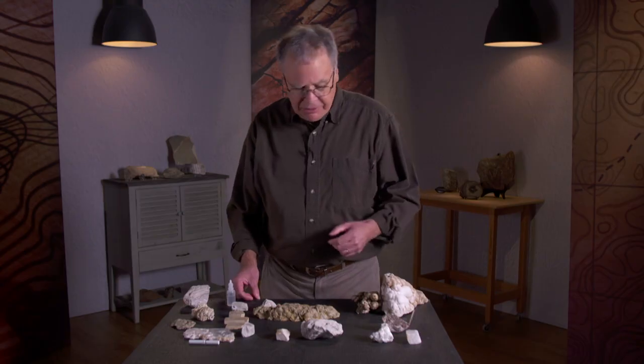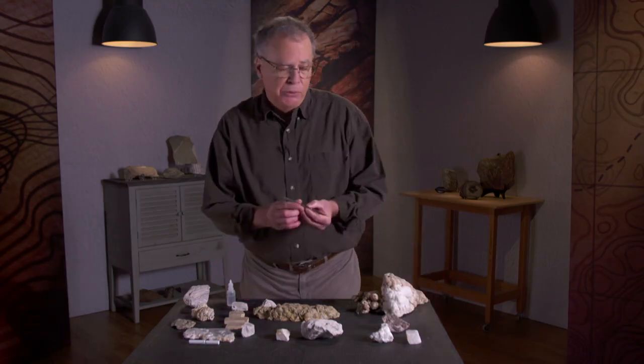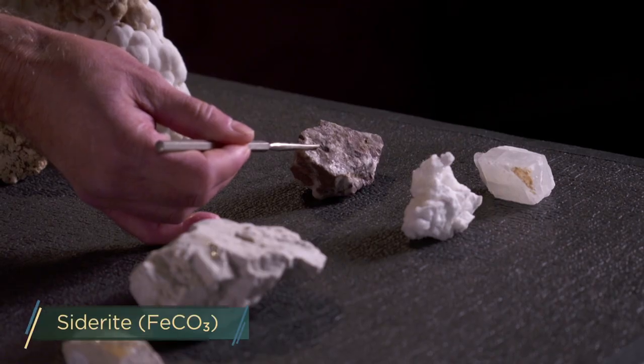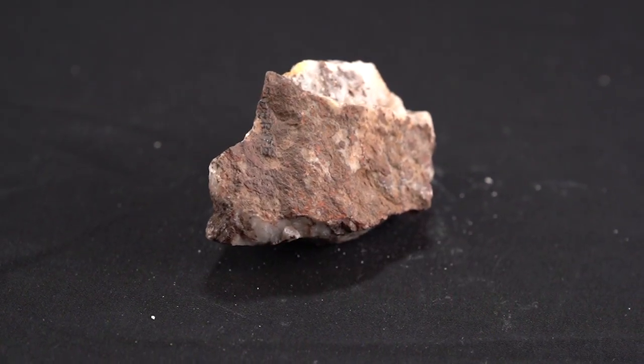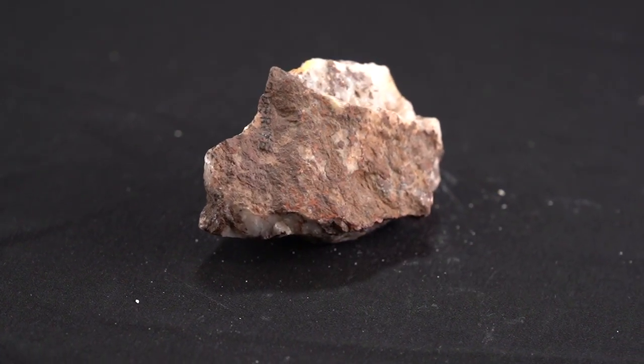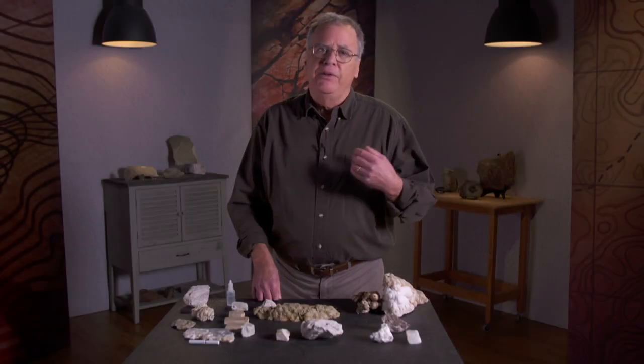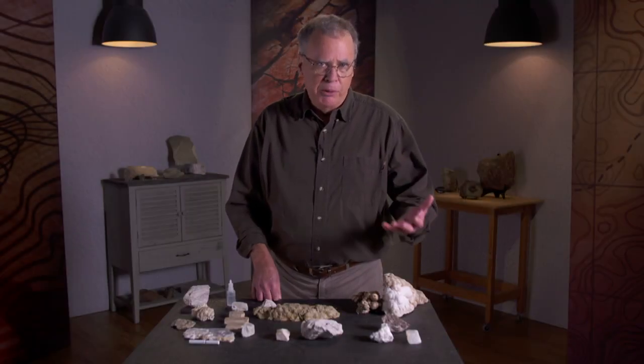Another important carbonate rock that formed as a sediment in the past has iron in the place of calcium, FeCO3. This is siderite, which is an important iron ore. In the modern geologic environment, though, limestone is the dominant carbonate mineral.